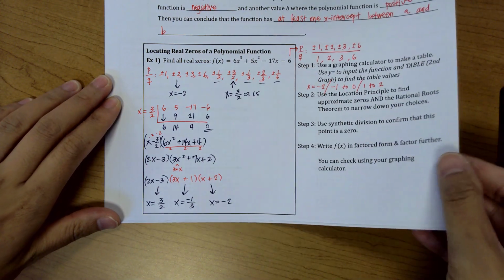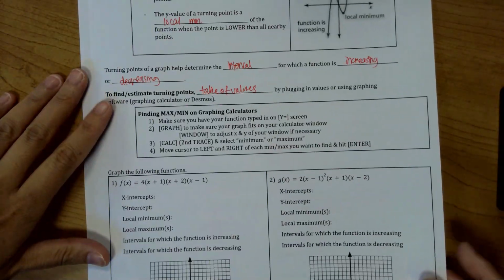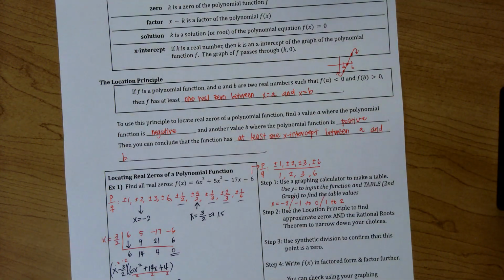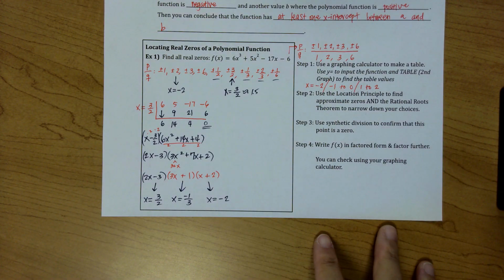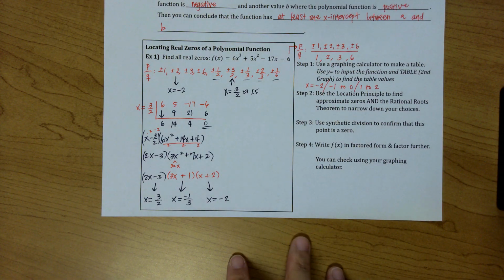Okay, now let's move on to the math. Oh, I should talk about, is this something you'll be asked to do on the test? You won't be asked or given something like this where you have to use your graphing calculator in our class, but later in calculus or pre-calculus, you might need to use the location principle and the rational roots theorem, and being able to use your graphing calculator will just simplify and make things a lot faster in the future, okay?